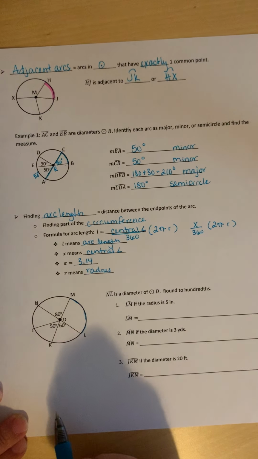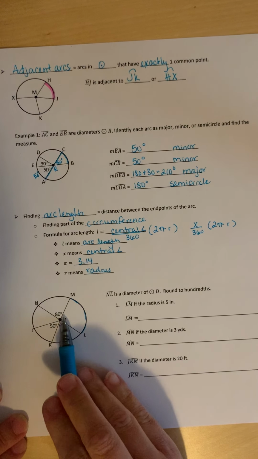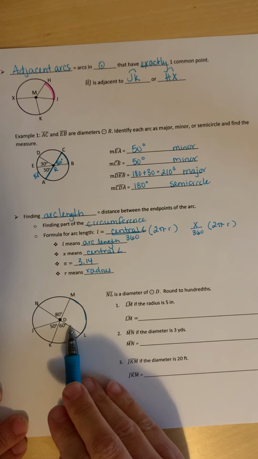And I don't know what this angle is, so I've got to figure out what that one is. And if I know that NL is a diameter, I know this is 80, so I can just do 180 minus 80, which would give me 100 degrees. So this right here would be 100 degrees.